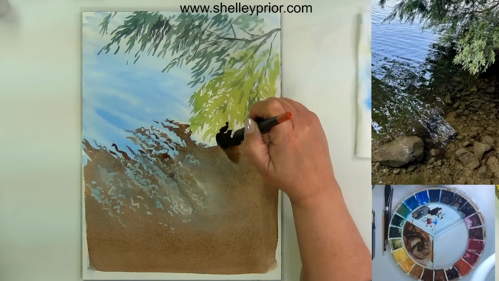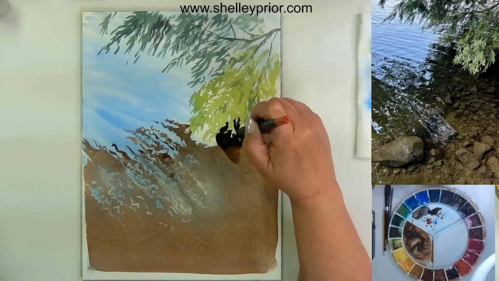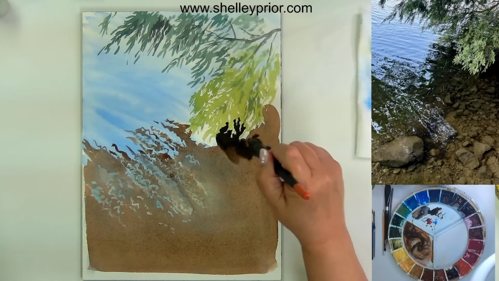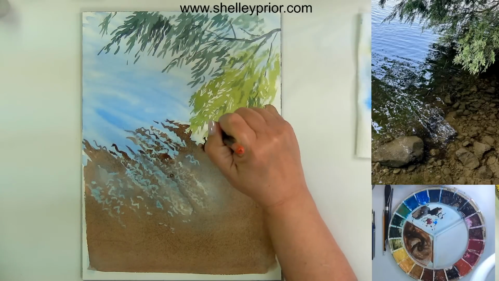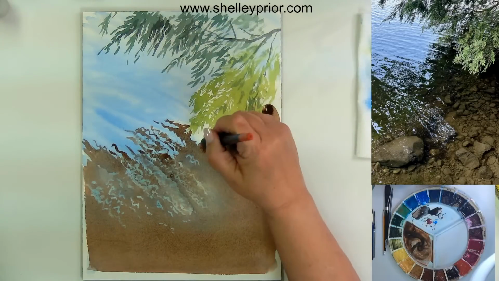And this, I really want to have a full brush. I know it seems kind of counterintuitive, but if you don't have your brush full, you won't get this in here without it having a lot of streaks and things. So you've got to have a full brush to get that to flow together. You can see that this is sort of melting into the rest of this.